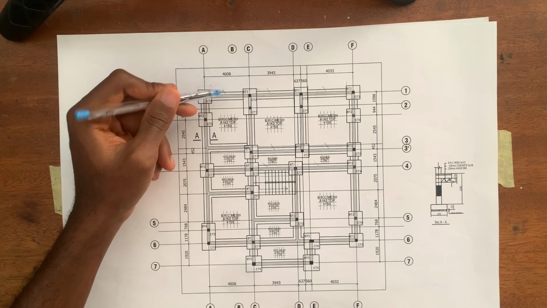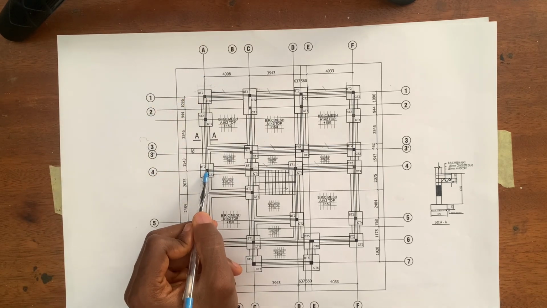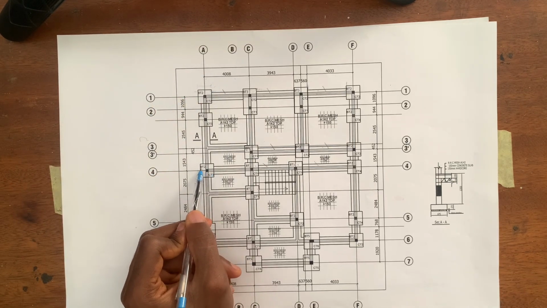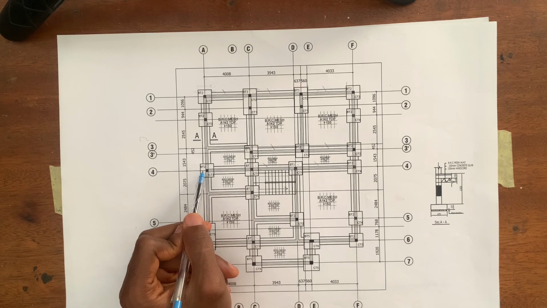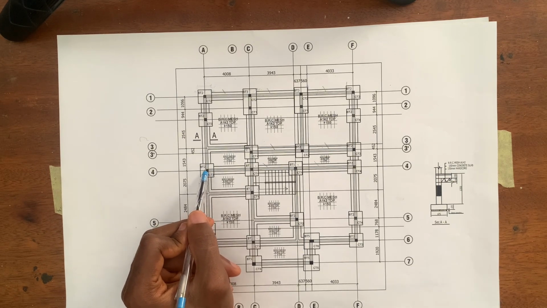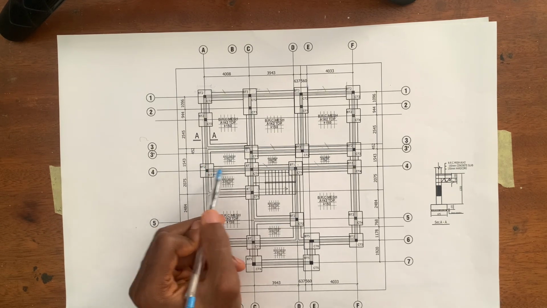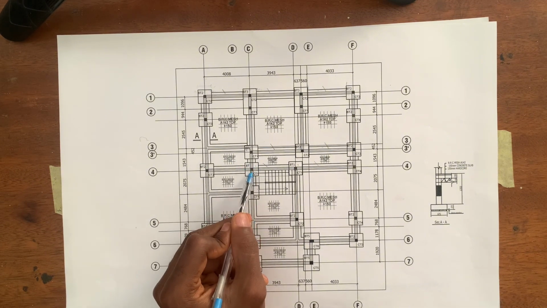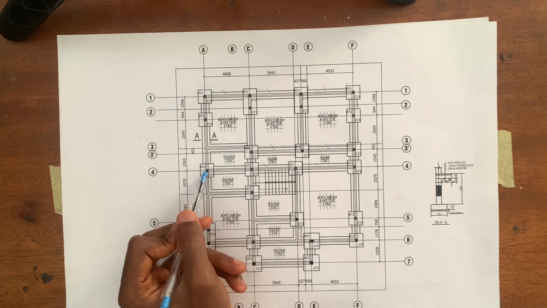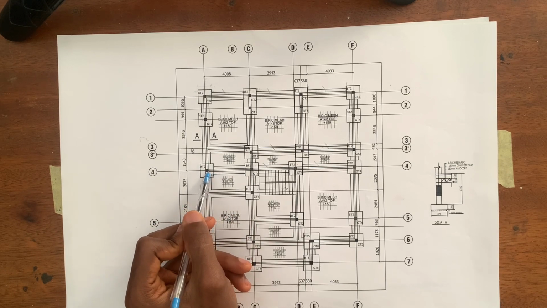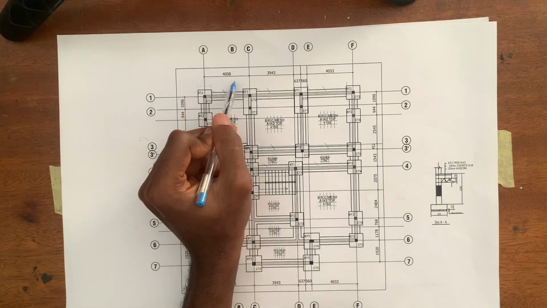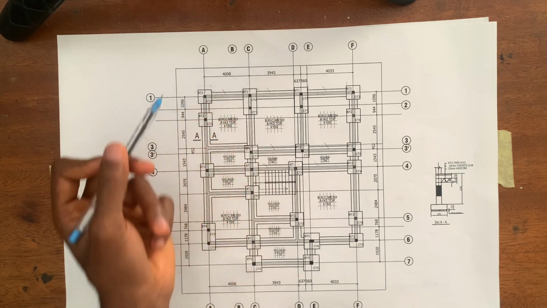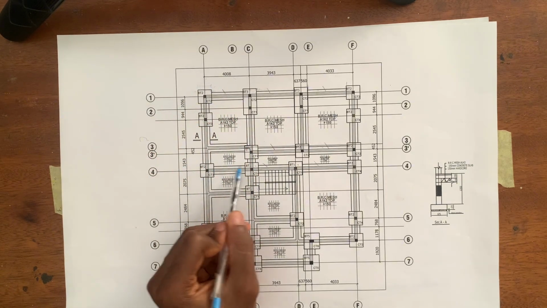So it means that we minus half of base type 2, whose length is 1,200, so half of it is 600. Similarly, the length for base type 1 is 1,200, half of it is 600. So if you minus 600 for both base type 2 and base type 1 from 4,008, it is going to give us the distance for this trench.